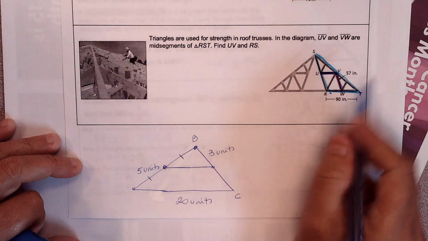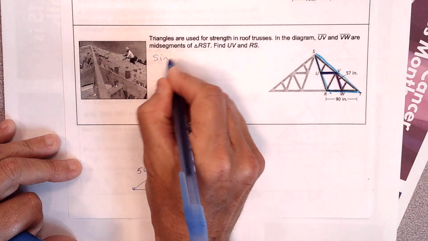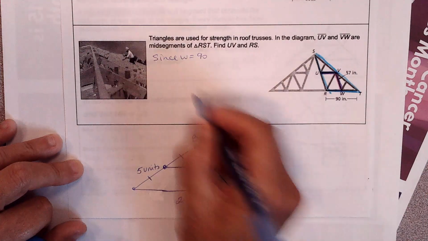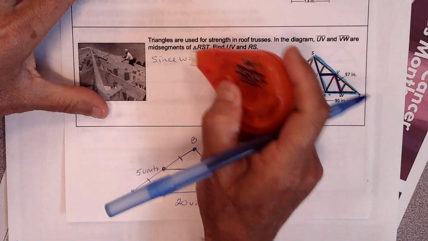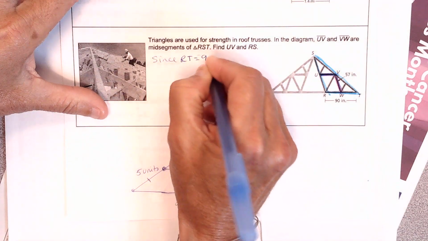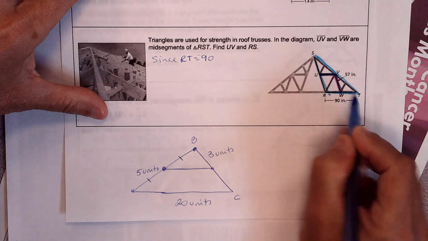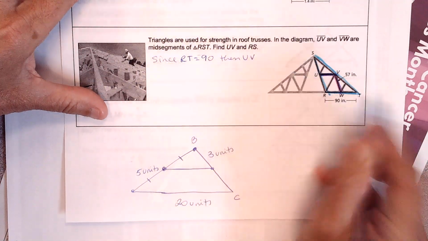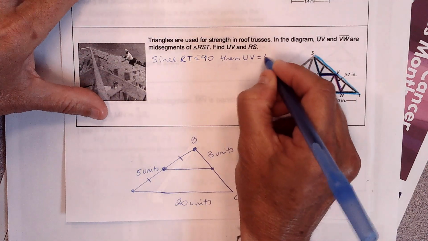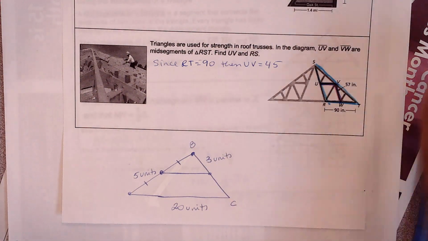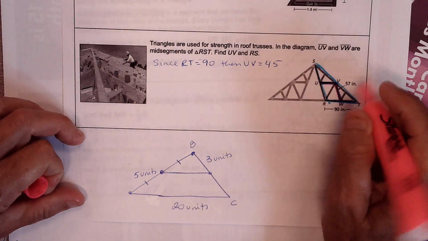So since RT equals 90, right here, that means UV equals half of 90, which is 45. Now we have the same thing here.